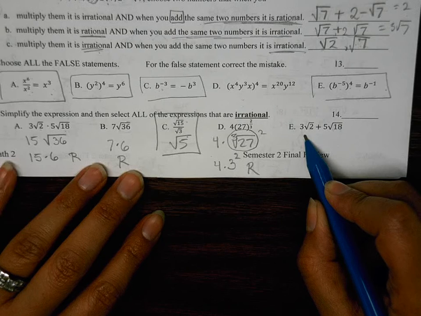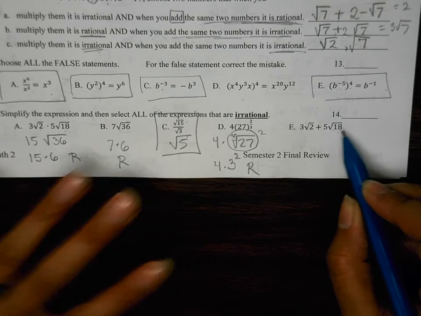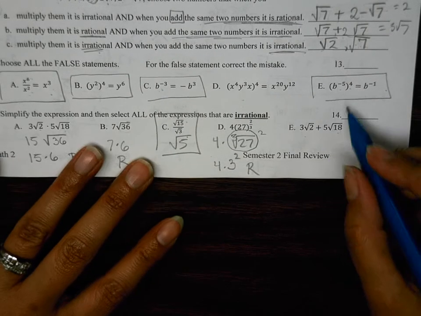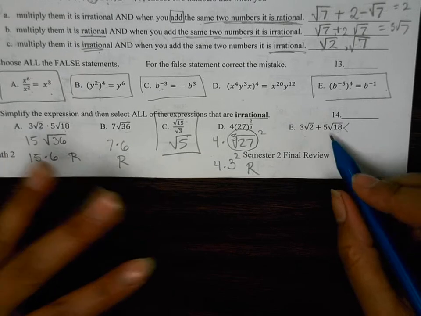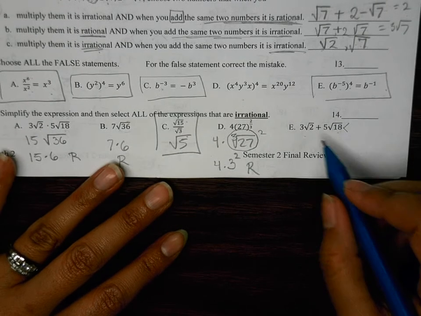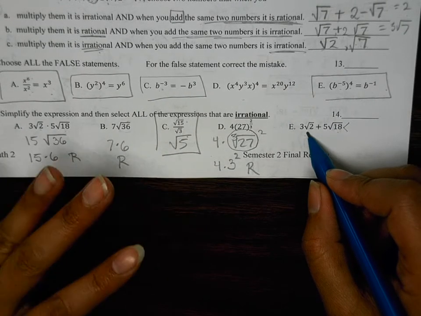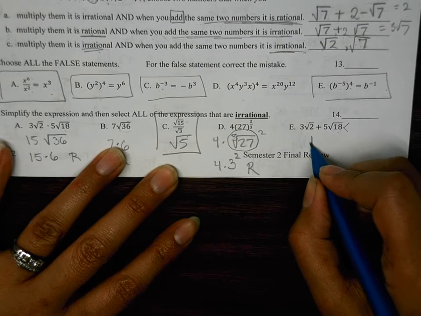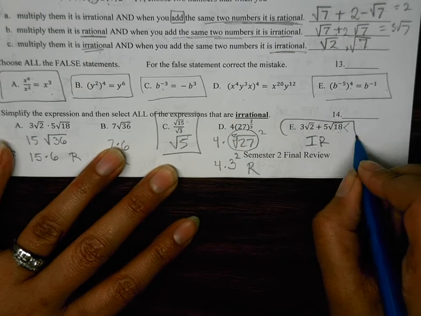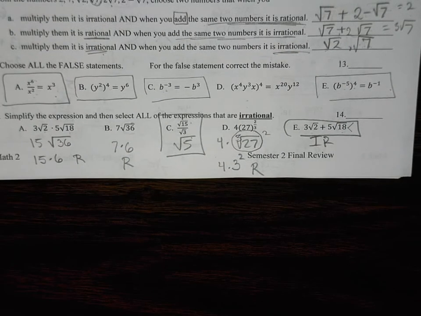Is root 2 a perfect square? No. Is 18 a perfect square? It breaks down. I will tell you that. 18 does break down, but it's not going to break down to a perfect square, and this isn't a perfect square either, so what's the answer? Irrational. It is irrational.